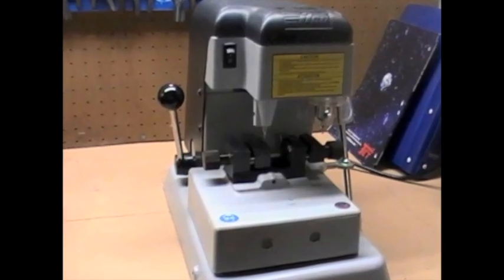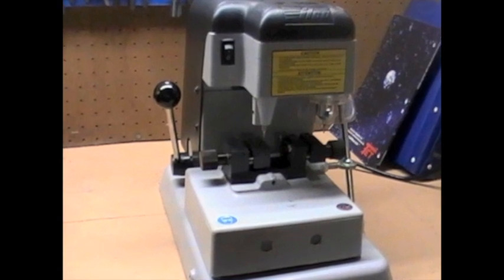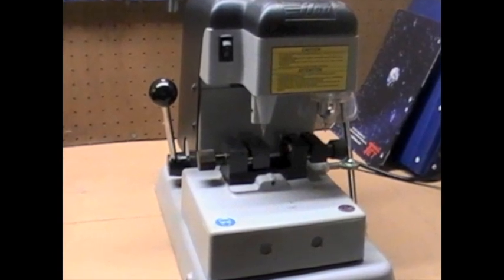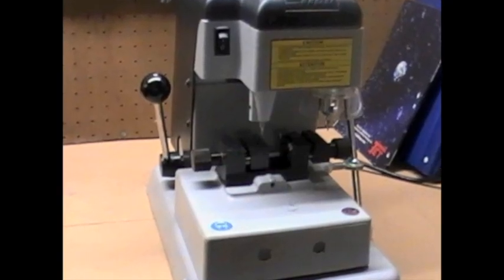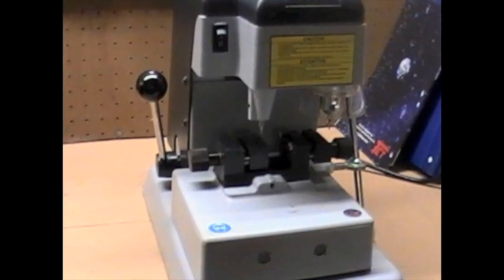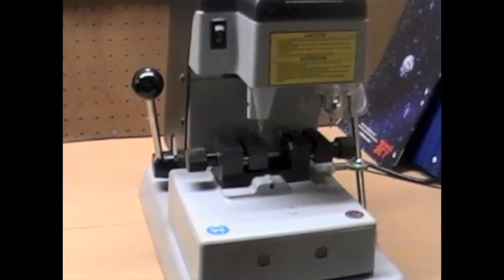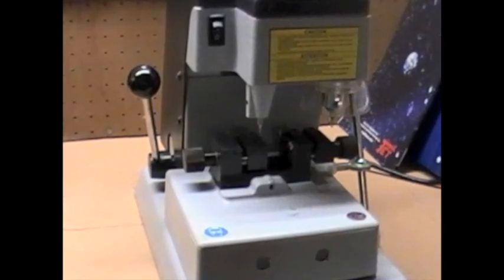If you plan on doing automotive work, you will need a machine that will cut the laser or sidewinder keys used on many late model cars and trucks. This Ilco 057 manual duplicator will cut those types of keys. I will demonstrate this machine later in this course.